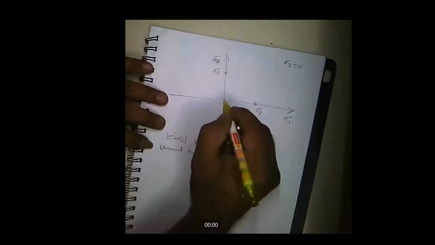Now, let's take one more scenario so that we can get some idea. Let's say sigma 1 is equal to sigma 2, biaxial.